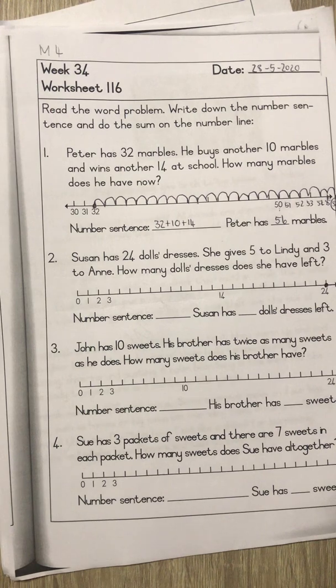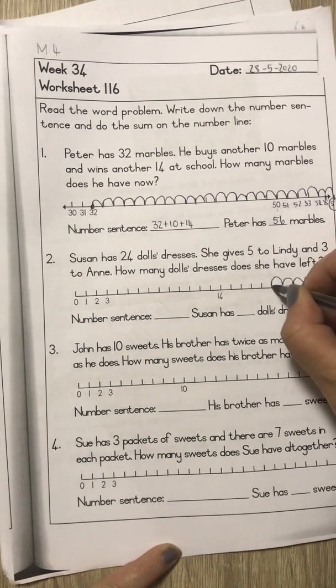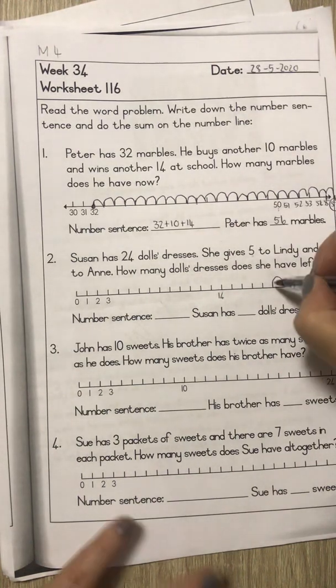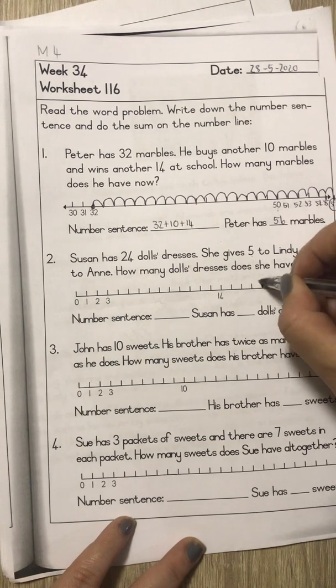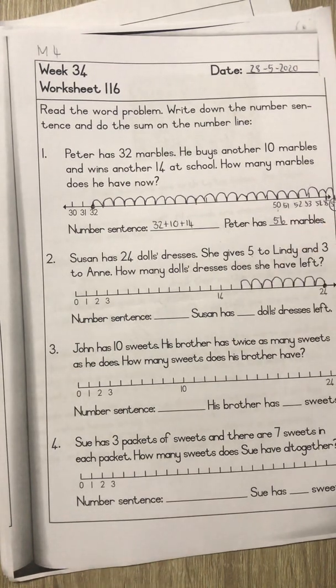She gives 5 to Lindy. She gives 5 away. So will she have more dolls or less dolls if she gives some away? She will have less, so the number will get smaller. How much smaller? 5 smaller. So 1, 2, 3, 4, 5. She gives 5 to Lindy and then she gives another 3 away to Anne. So she loses another 3. 1, 2, 3.